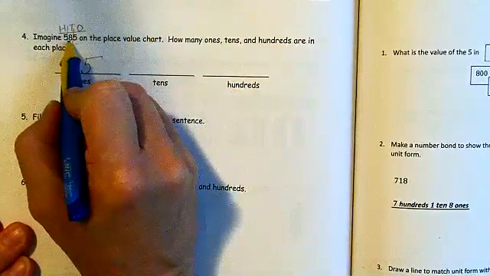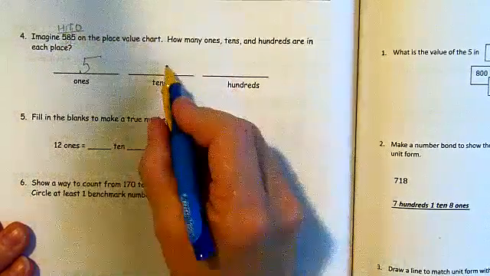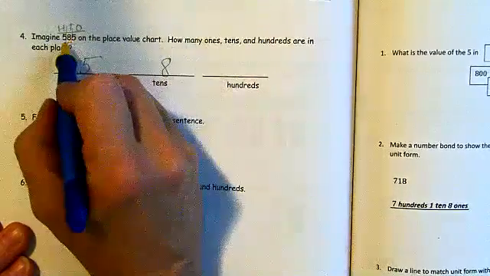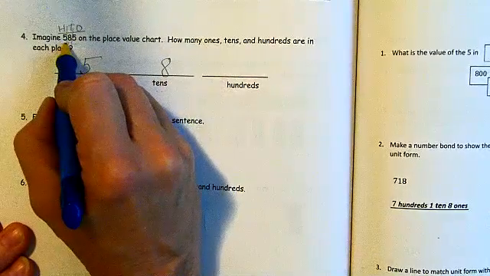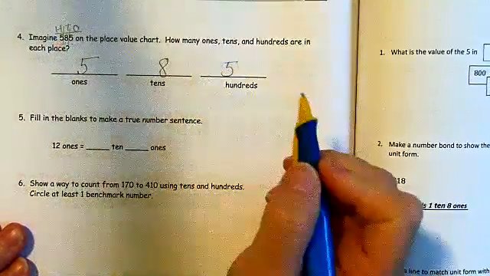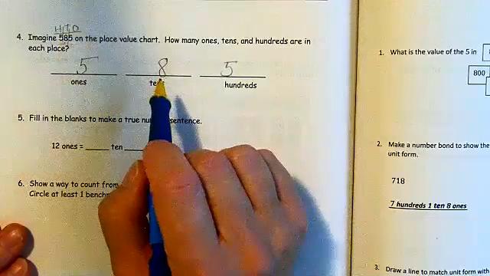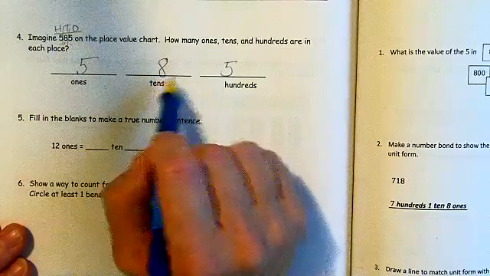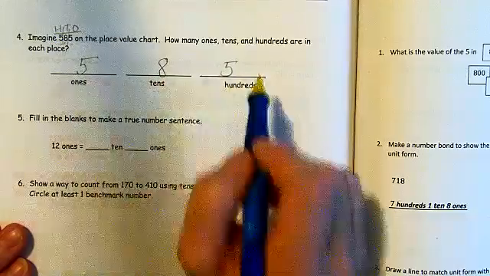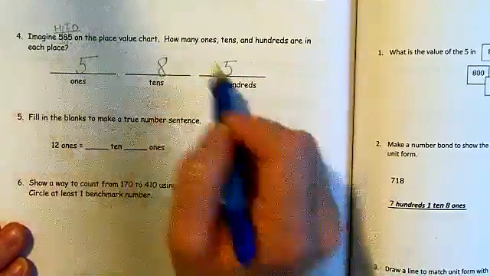So what number is in the tens place? 8. And what number is in the hundreds place? 5. Hmm, it looks exactly the same. This number is called a palindrome. It's the same whether you do it backwards or forwards. It's still going to be 585. Turn it around.